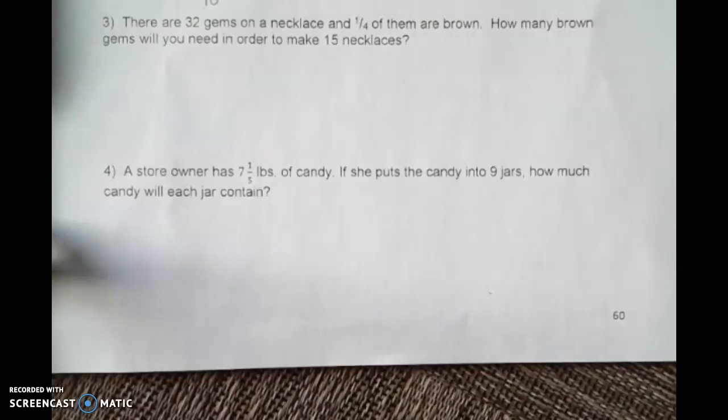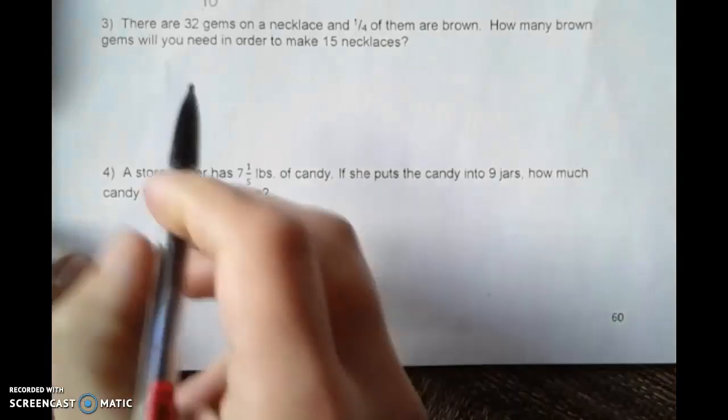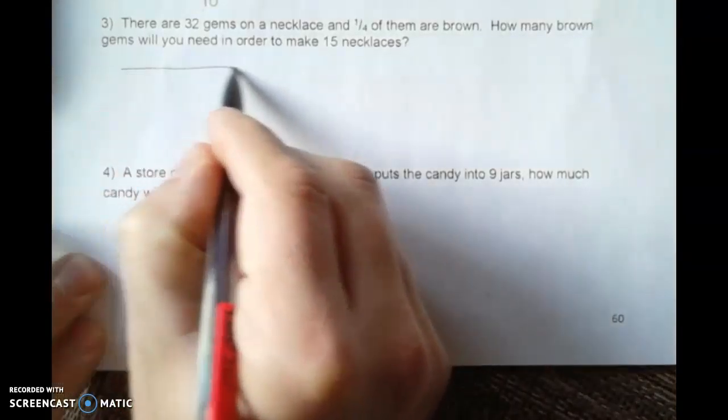In example 3, we're told that there are 32 gems on a necklace and 1/4 of them are brown. How many brown gems will you need in order to make 15 necklaces? Okay, so in order to answer that question, we're going to have to first figure out how many brown gems are on one necklace, and then that can help us get to the amount that we need for 15 necklaces.